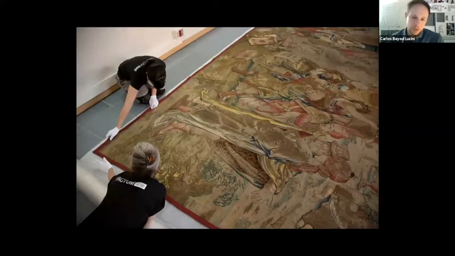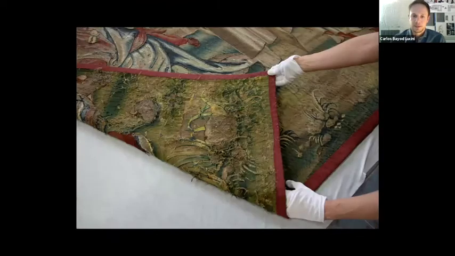Very quickly, I will show you that we recently had the opportunity of working with another important tapestry. And in this case, we really had the opportunity of recording the full area of the front and the back.